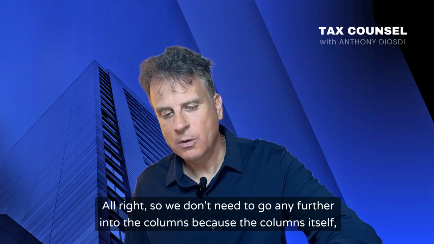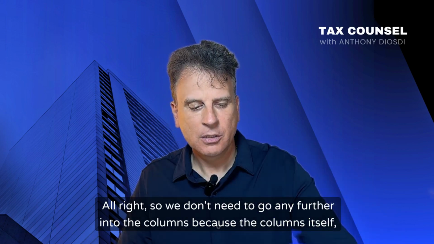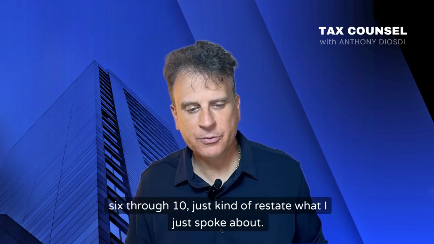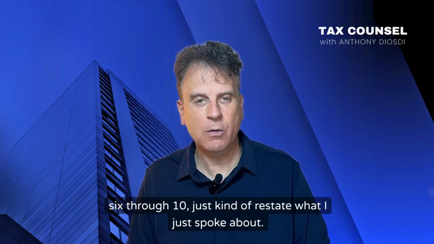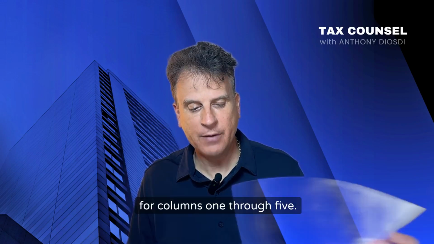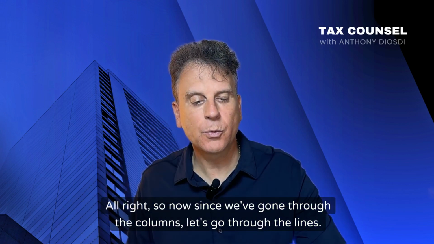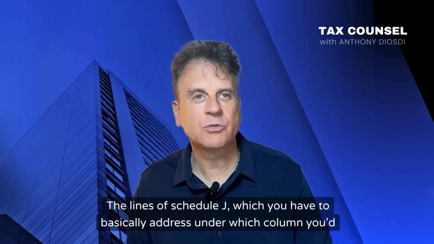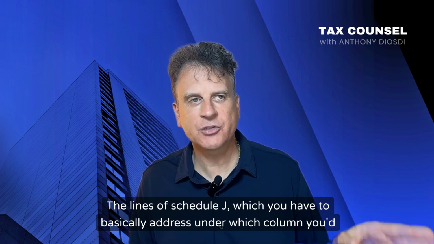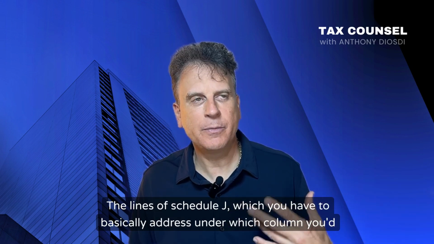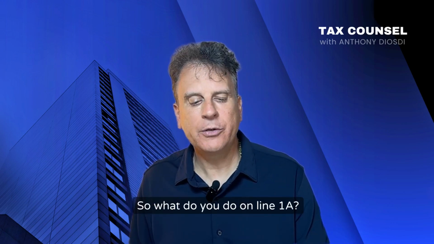E10. All right, so we don't need to go any further into the columns, because the columns 6 through 10 just kind of restate what I just spoke about for columns 1 through 5. All right, so now since we've gone through the columns, let's go through the lines. The lines of Schedule J, which you'd have to basically address under which column you'd have to answer each question. So line 1A. So what do you do on line 1A?